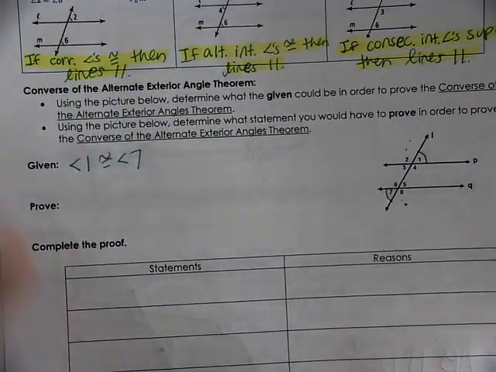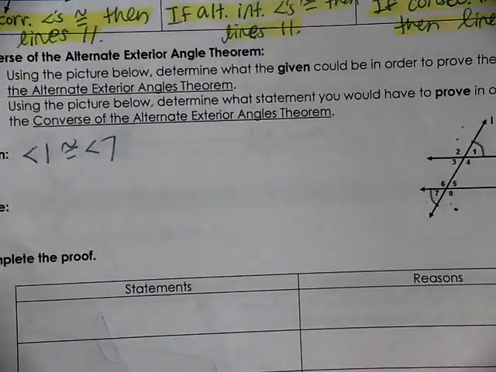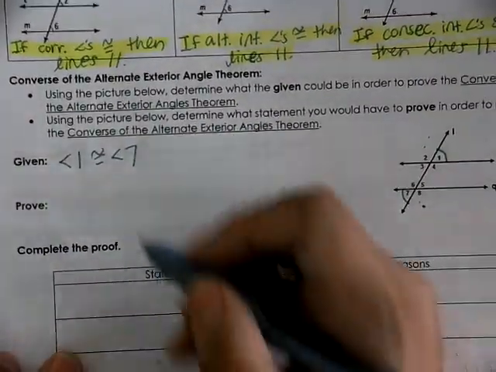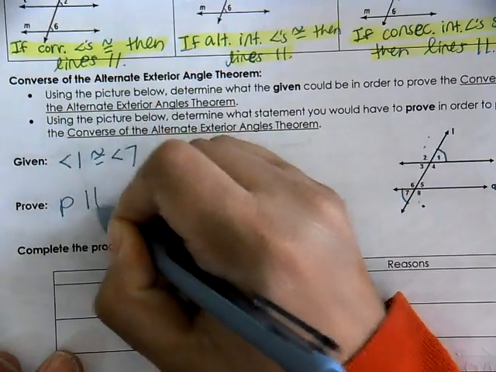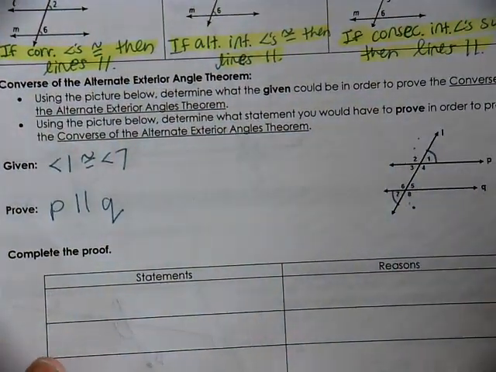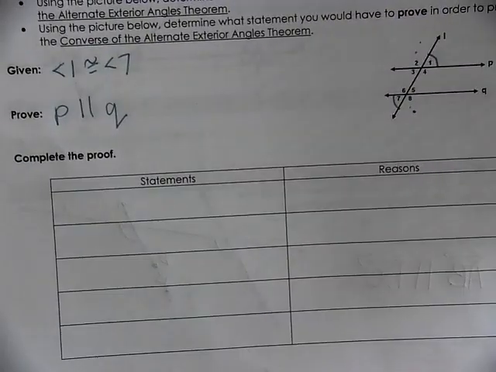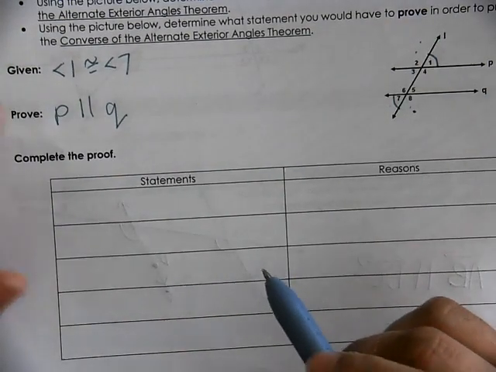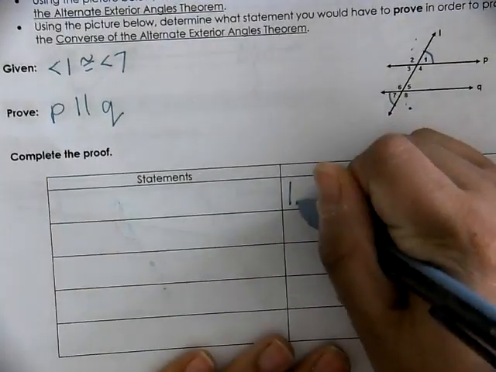And we're trying to show that line P is parallel to line Q. We're trying to show it because look at the diagram. It never actually shows that those are parallel. We don't know that they are. They look like they are, but again, we can't make any assumptions without the proof. So we are trying to prove this theorem. That means we can't use the actual theorem and be done in one step.